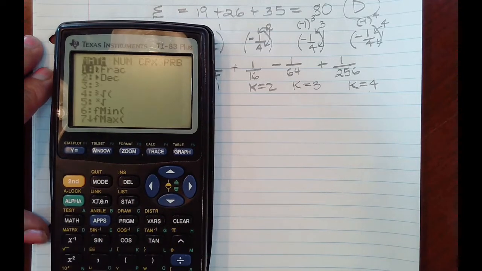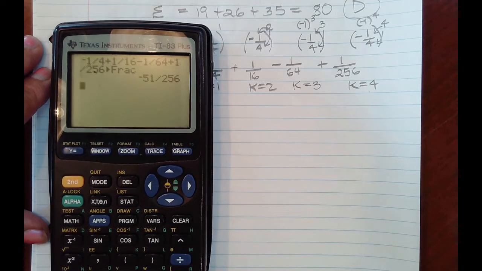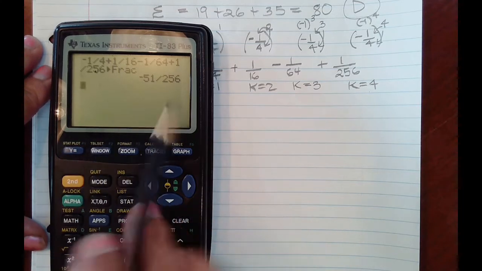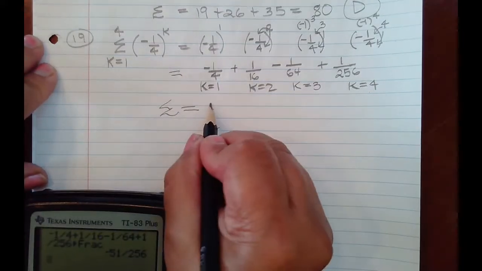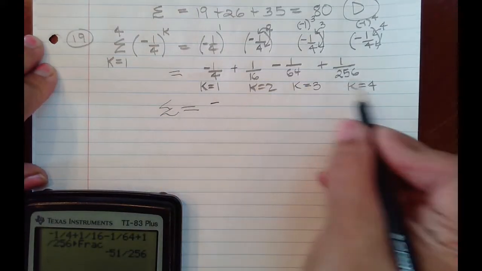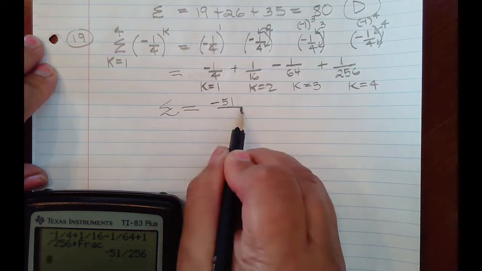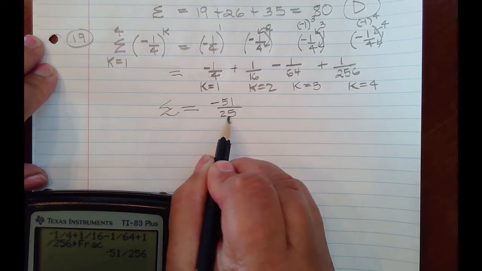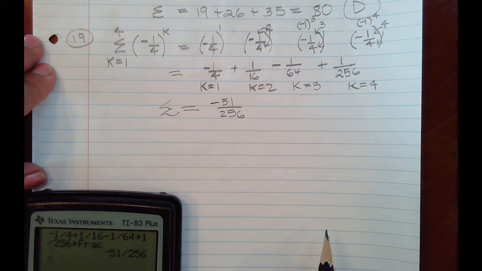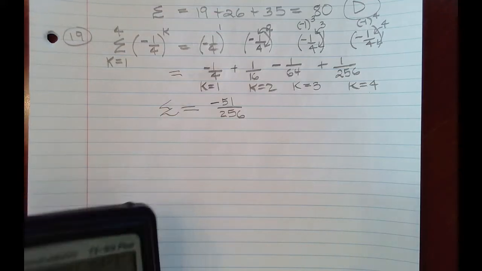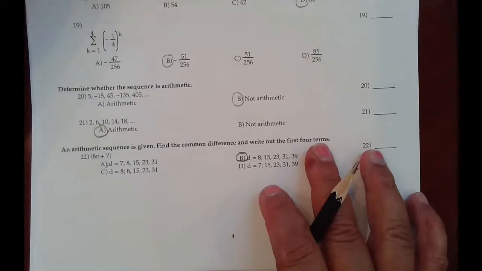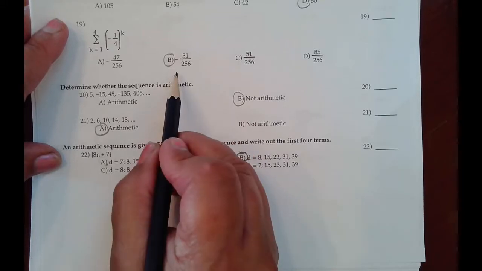Hit math, enter, enter, and it'll reduce the whole thing for you. So the final answer there is negative 51 over 256, where it's been simplified. Everything's been given a common denominator by way of your calculator, and it's been reduced by your calculator. Okay, that choice was, let's see, that would be choice B.